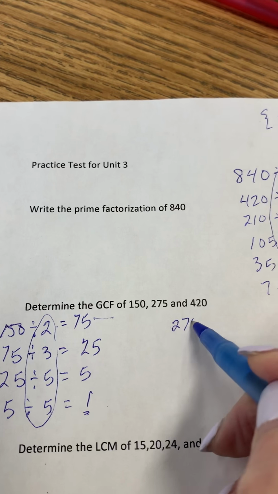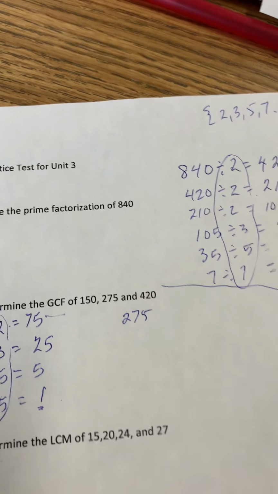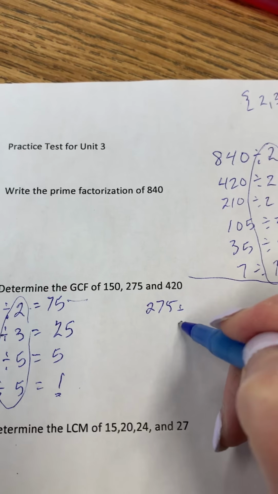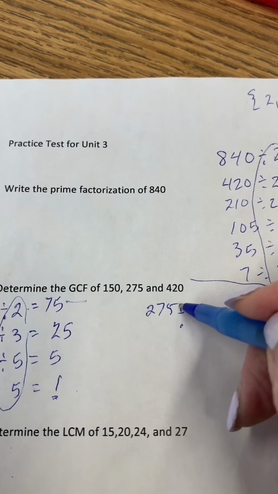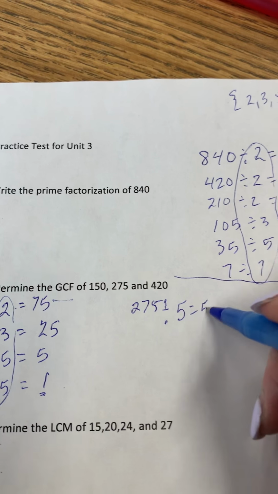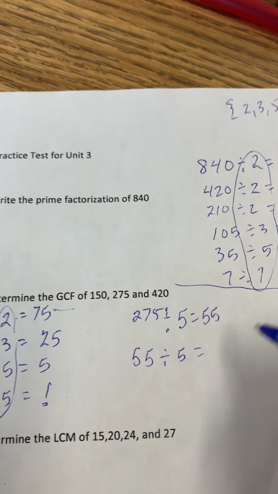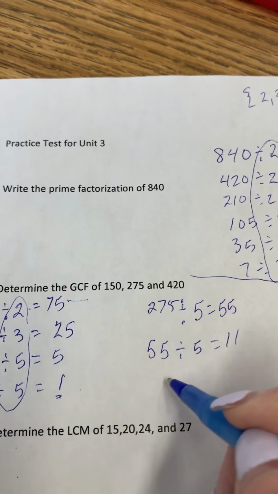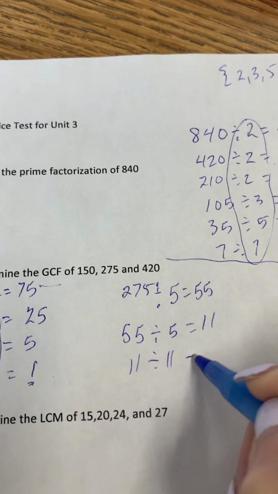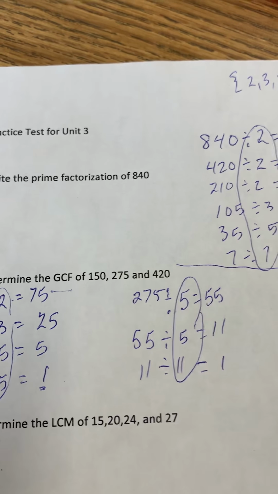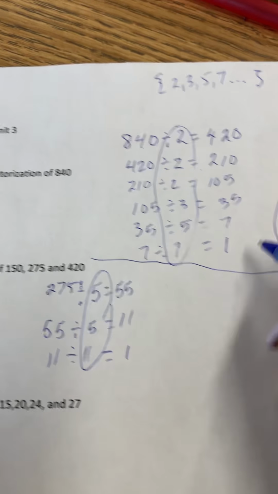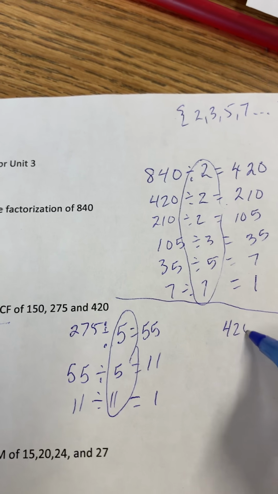Then if we moved on to 275, 275 is obviously not divisible by 2, and if you try 3, that won't go in there, but 5 does. 55 times, bring 55 back here, that's also divisible by 5, we get 11, and then you should recognize 11 as a prime number. We get 1, there's our list of prime factors. And now we're going to try the bigger one, which is 420.